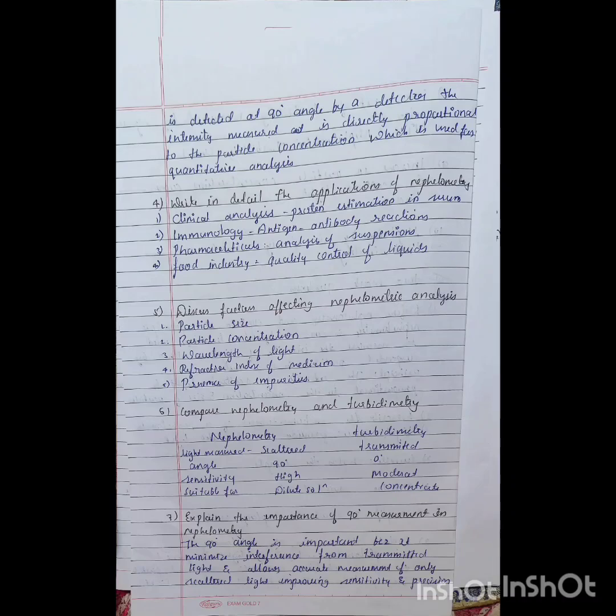pharmaceutical analysis of suspensions, food industries, quality control of liquids. And the fifth one is, discuss factors affecting nephelometric analysis: particle size, particle concentration, wavelength of light, refractive index of medium. And the sixth one is, compare nephelometry and turbidimetry. Light measured: scattered in nephelometry, transmitted in turbidimetry. Angle is 90 degrees in nephelometry and 0 degrees in turbidimetry. Sensitivity is high in nephelometry, moderate in turbidimetry. Suitable for dilute solutions for nephelometry and concentrated for turbidimetry.